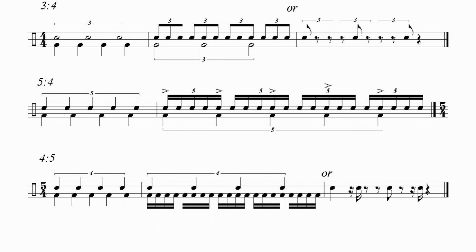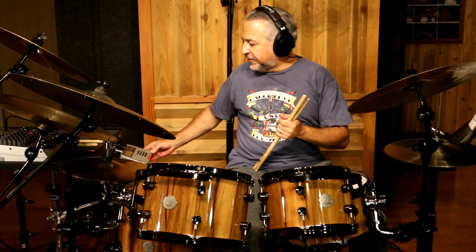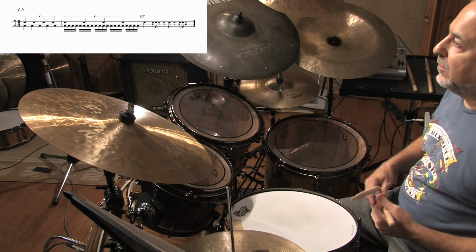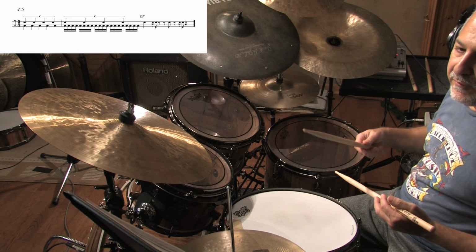Now let's try 4 against 5. So again, for these ostinatos, it gets a little tricky when you have to do the longer polyrhythms. In this case, 4 against 5, we're going to be in 5/4. That's the bottom number, obviously. And our subdivision will be 16ths. So let's set the metronome for that. 1, 2, 3, 4, 5.